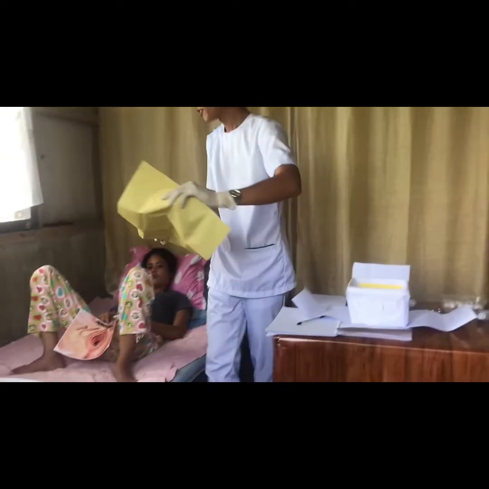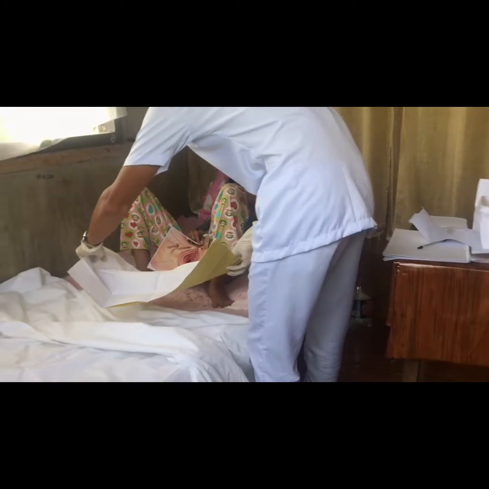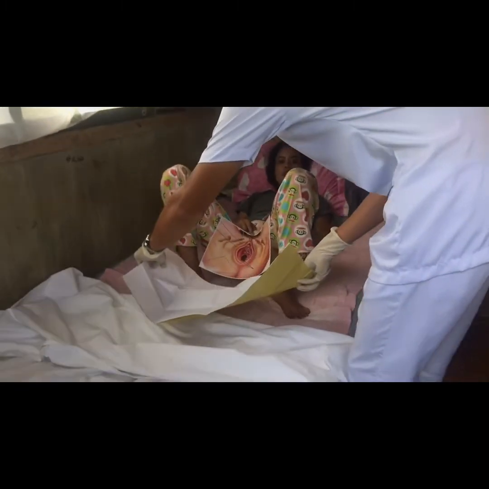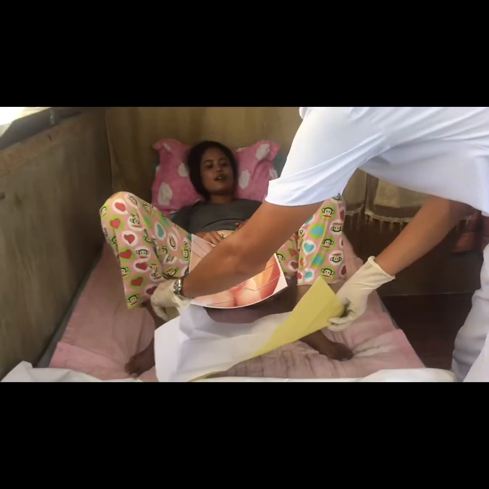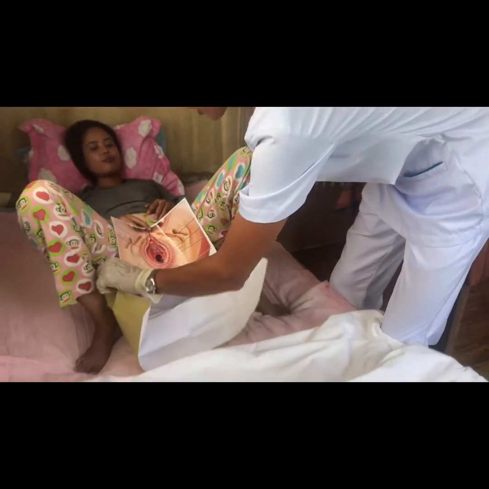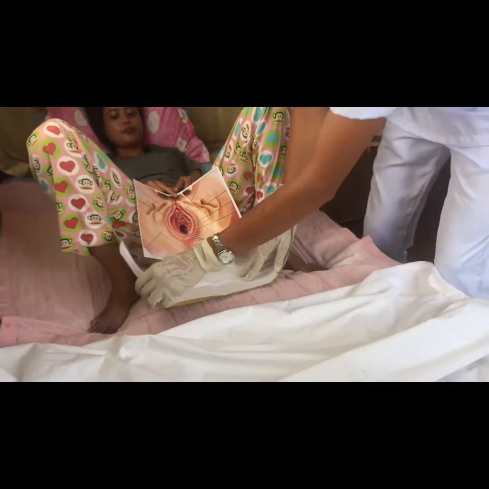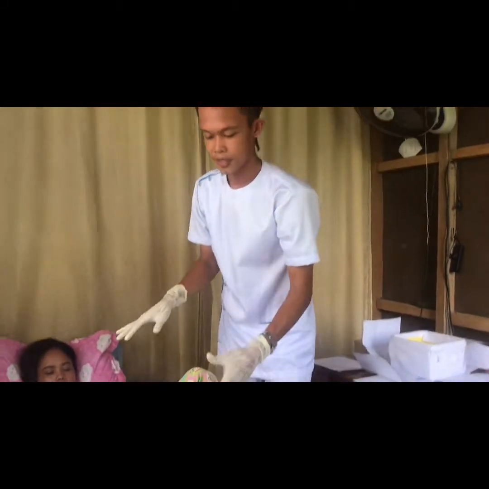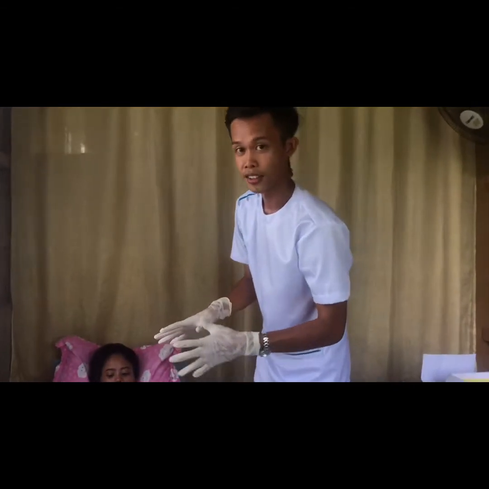So here, ma'am, please assist me. Please raise your waist. I'm going to insert it. Okay, ma'am, please rest. Okay, thank you. Okay, now, so as you can see, the drape is now inserted underneath the patient.